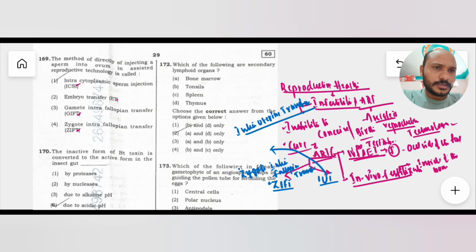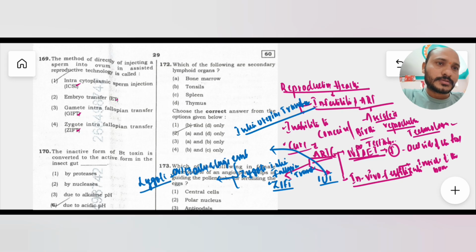It is simple. Here the zygote or early embryo: the fertilization takes place outside, in the laboratory or in a test tube, and after fertilization the resultant structure is the zygote. The zygote later develops into an embryo. Zygotes are the early stage of embryo, meaning the embryo at less than 8 blastomere stage.